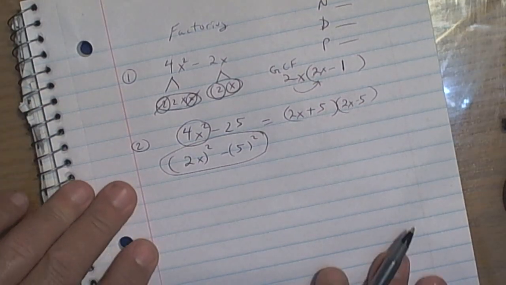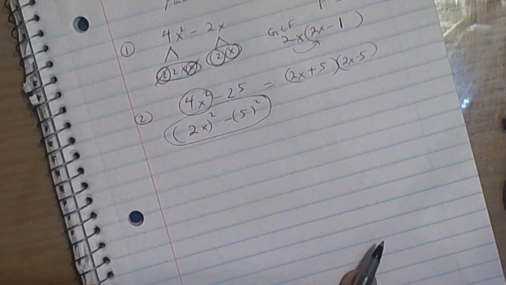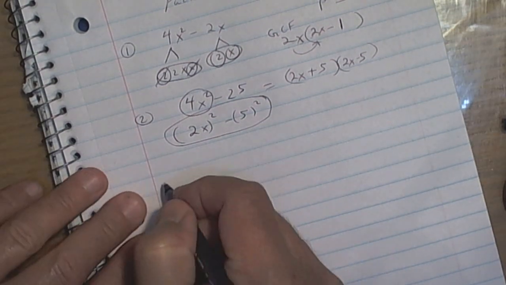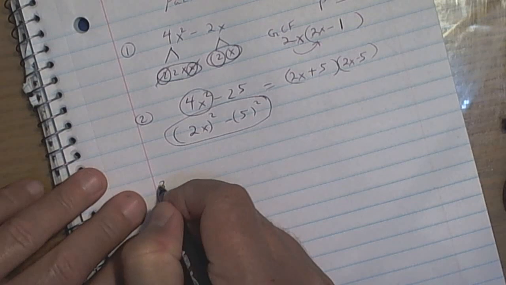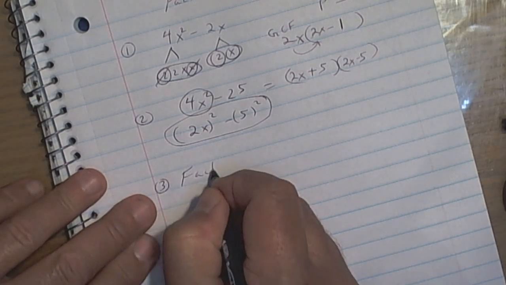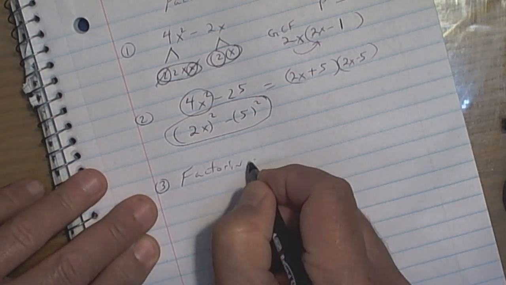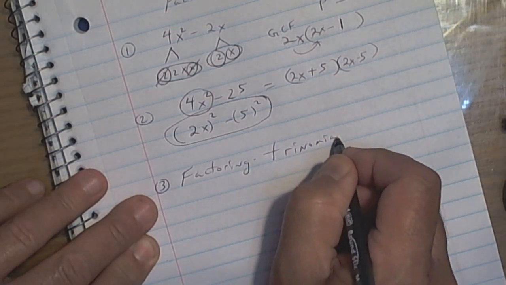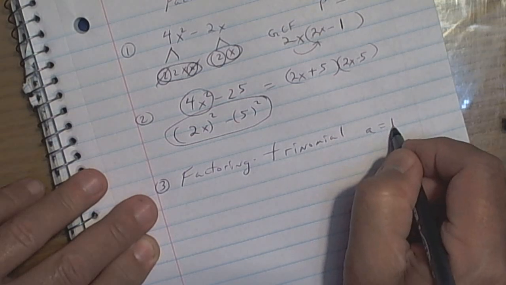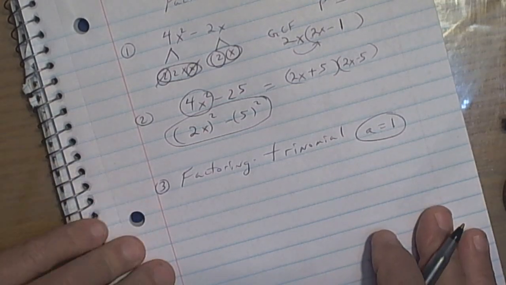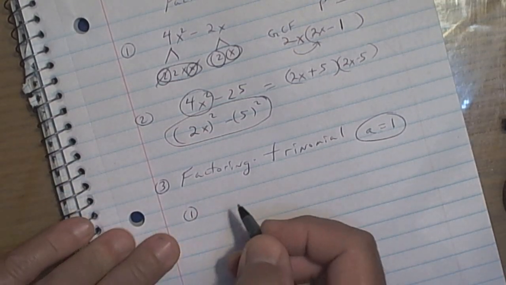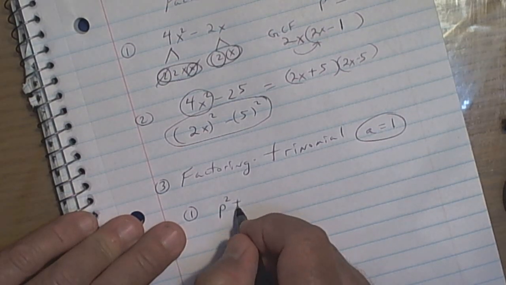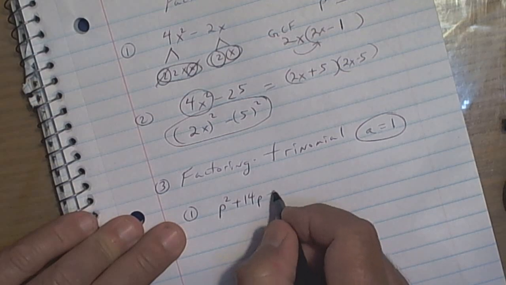And we're going to do one more day on factoring, just a basic trinomial. So take, for example, this one. So put number 3, factoring trinomials. And this is trinomials where a is equal to 1. Those are the easy ones. Like, for example, on today's worksheet, we're going to have p squared plus 14p plus 48.